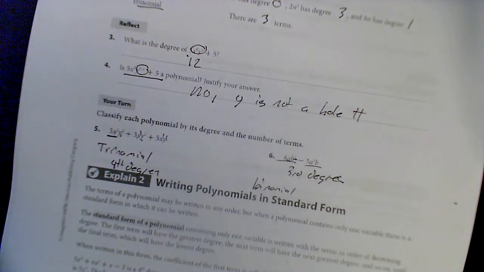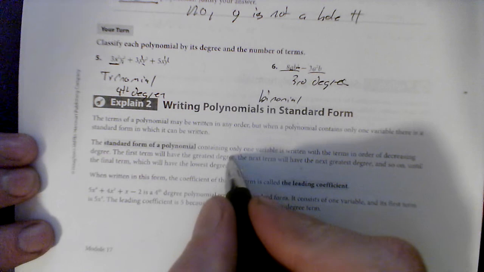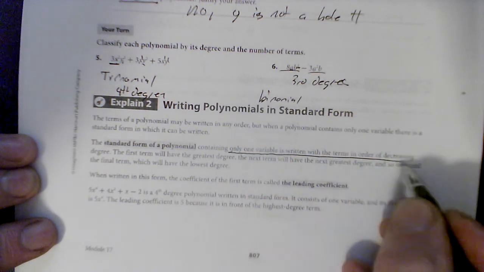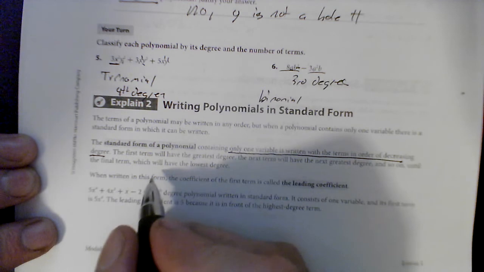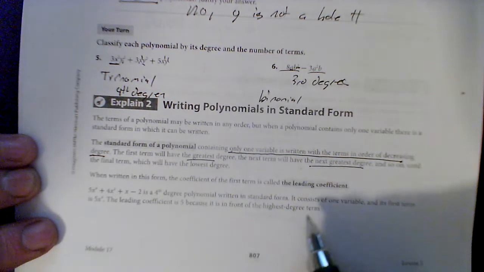See if we can get 2 pages out of it at least. I think the next one just is standard form. Standard form's not too bad, right? So writing in standard form is doing this. Standard form, when it contains only one variable, is written with the terms in order of decreasing degree. First term will always have the greatest degree. The next term will have the second greatest, and so on.